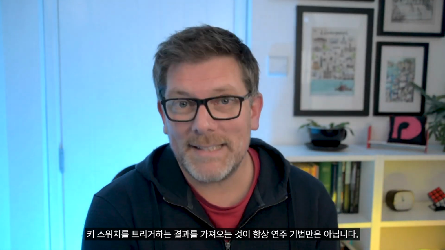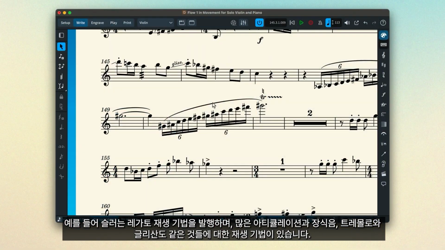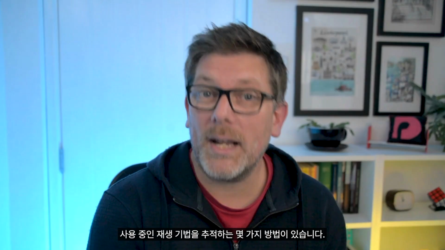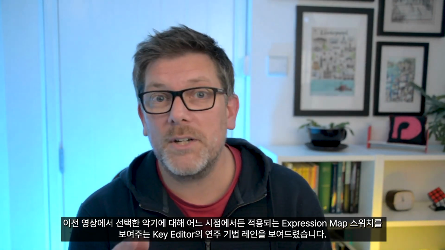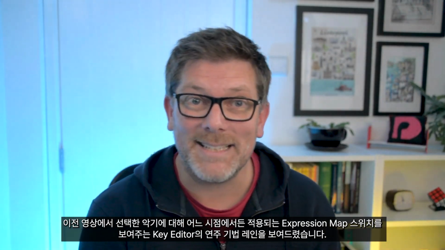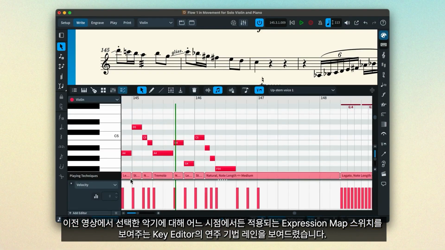It's not always playing techniques specifically that result in triggering key switches. For example, slurs issue a legato playback technique, and there are playback techniques for many articulations and ornaments and things like tremolos and glissandos. There are a couple of ways to track playback techniques to see what's in use. In an earlier video, I showed you the playing techniques lane in the key editor that shows you the expression map switches that are in force at any point for a selected instrument.